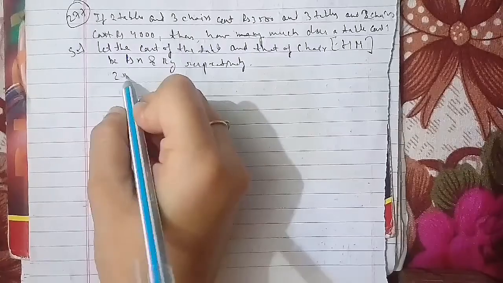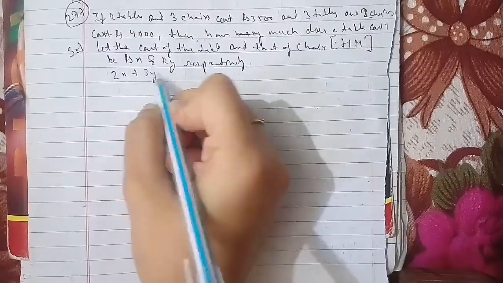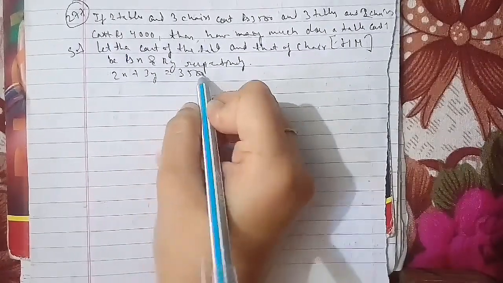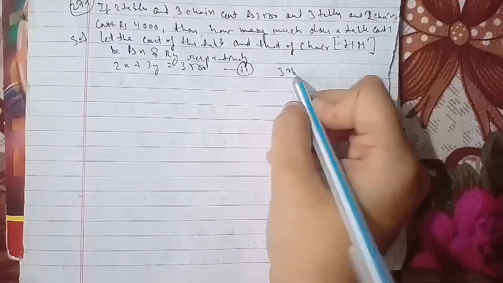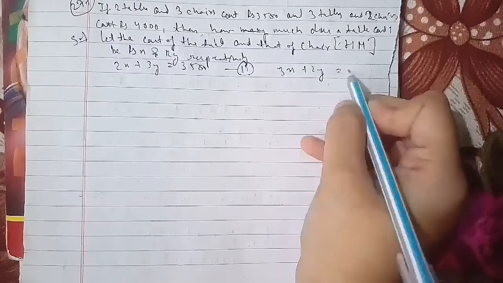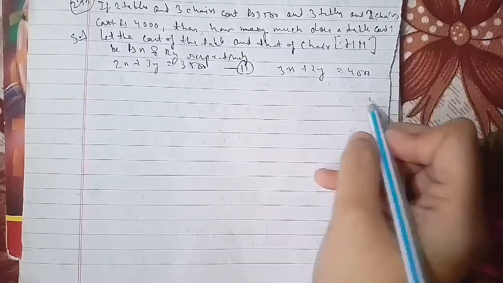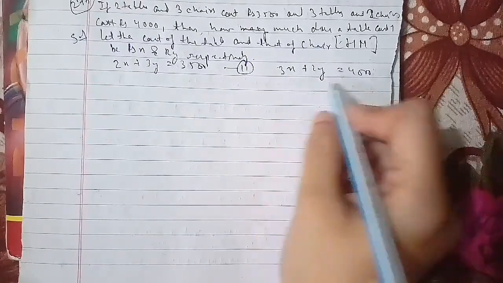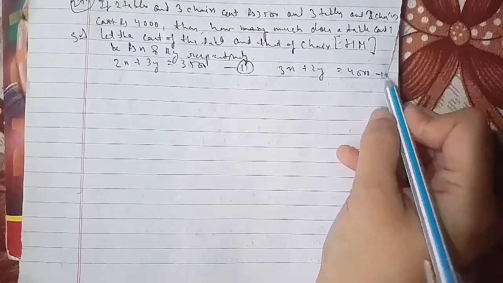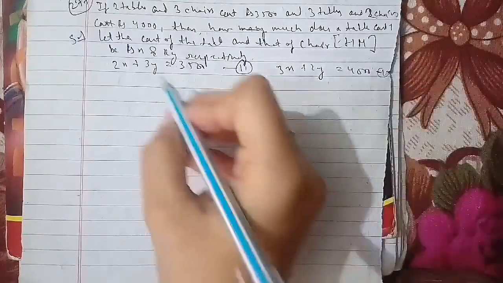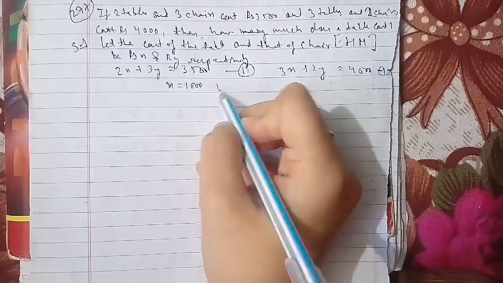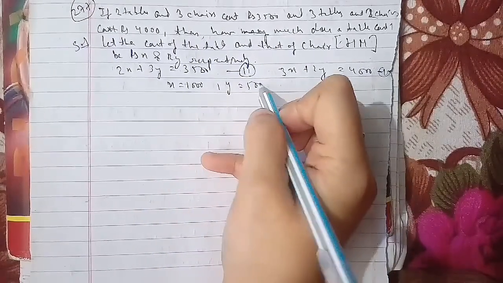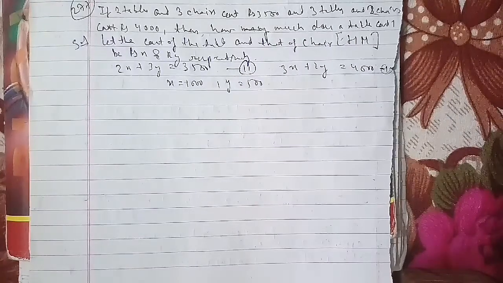Then 2x plus 3y equals 3500, and 3x plus 2y equals 4000. Solving 1 and 2, we get x equals 1000, y equals 500. That we have as an answer here.